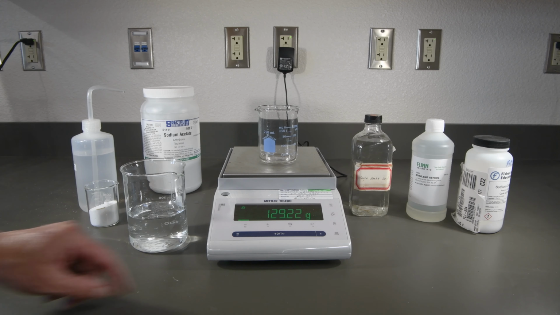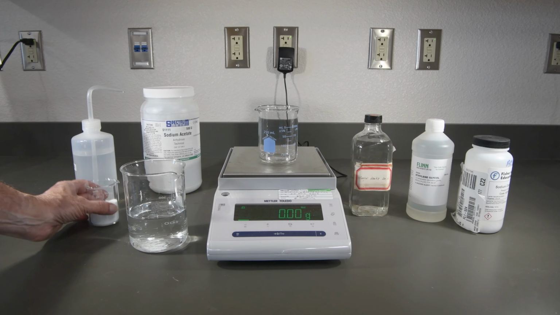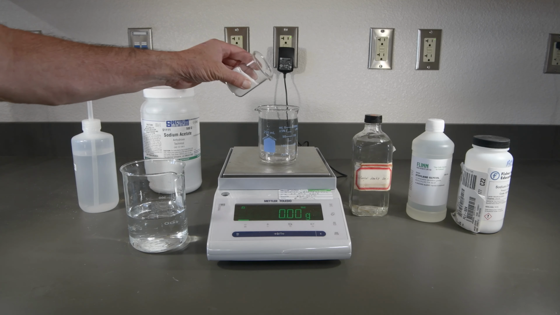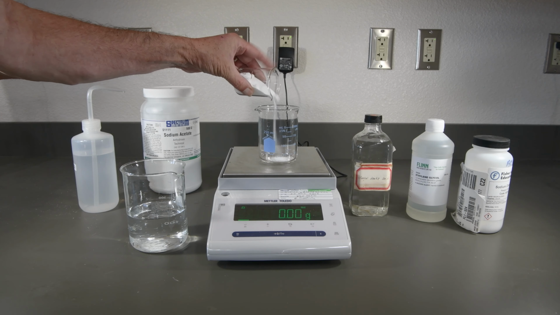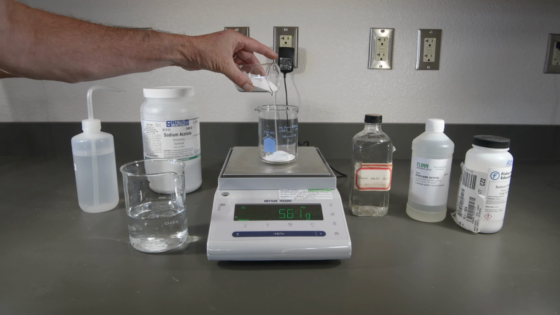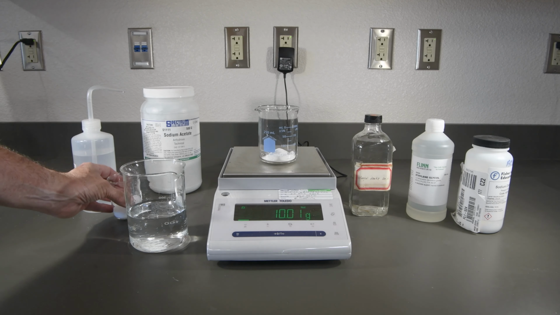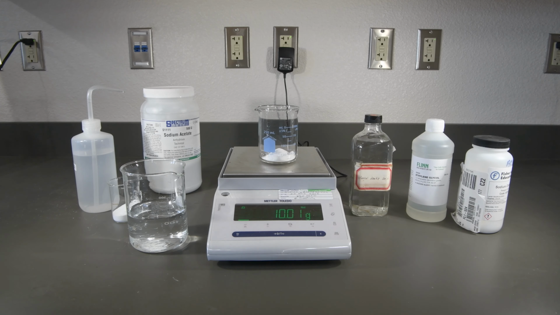So there's the mass of our beaker. We'll tare that, and now we want to add 10 grams this time, or approximately that much. And that looks perfect, just about right on the nose.